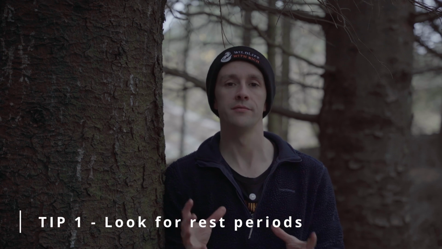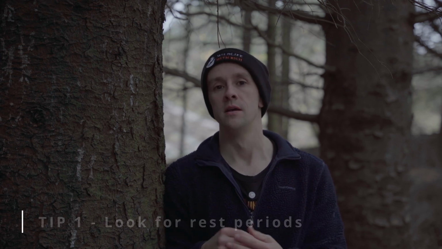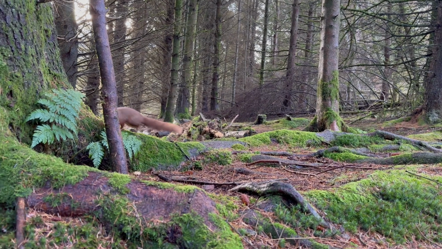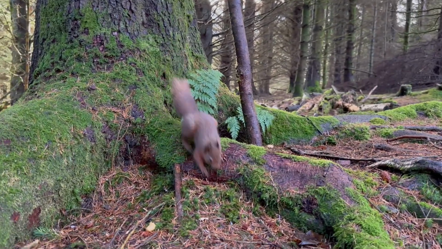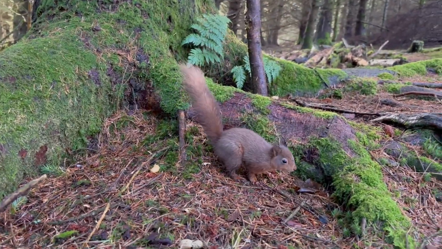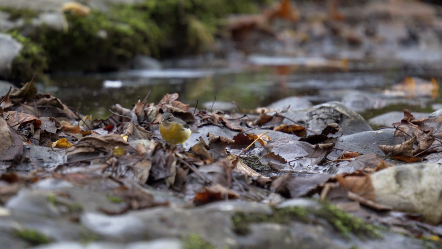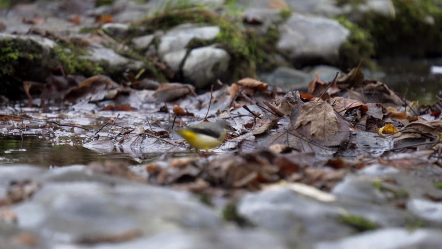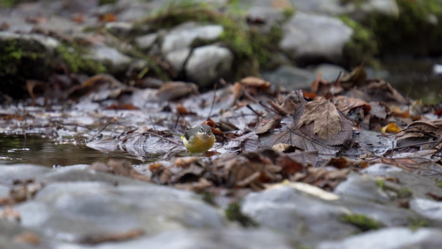The first is the behavior of our subject. Ideally, the behavior that you're looking for is periods of rest in between actions. This can very much vary between the species. For example, a red squirrel will pause momentarily in between running around looking for food, when it's looking around probably for the next bit of food. Whereas a wagtail, even when it is paused at rest, will still be wagging its tail. So you'll need a faster shutter speed for these animals to try and capture that motion. This means that for the wagtail, there's a shorter period of time where no motion is occurring.